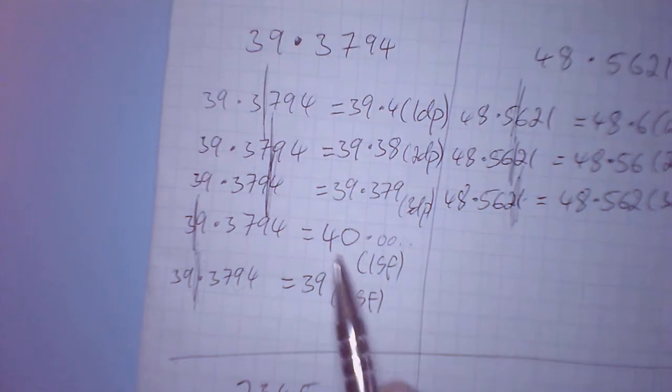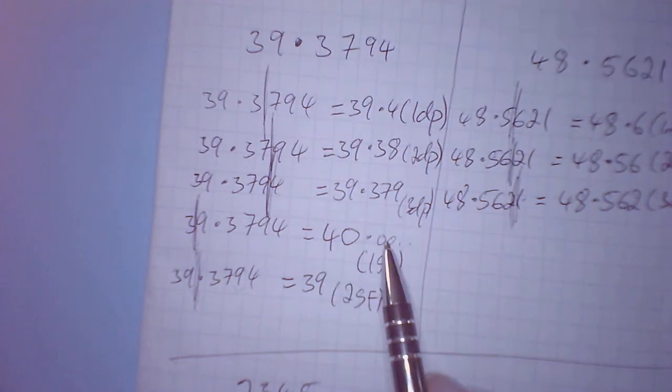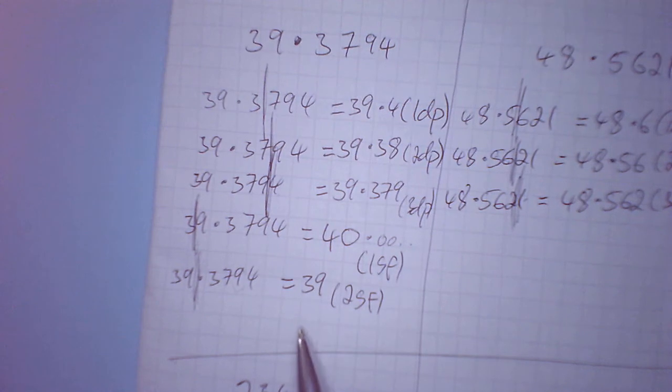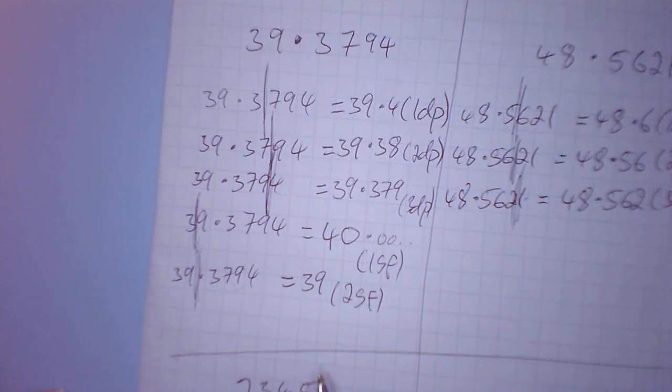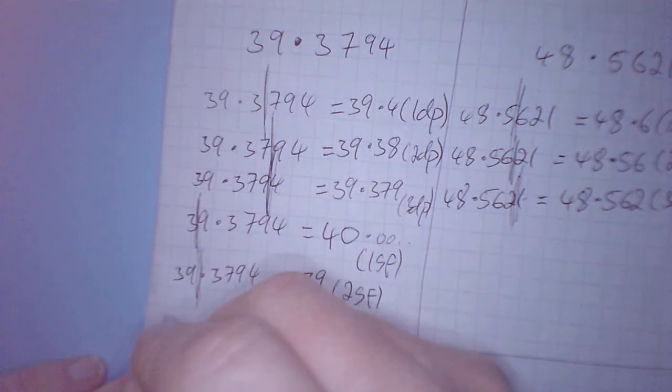Now you'll notice here there's only one thing that isn't 0. Here there are two things that aren't 0. If I move on to three significant figures, there will be 3 things that are not 0.